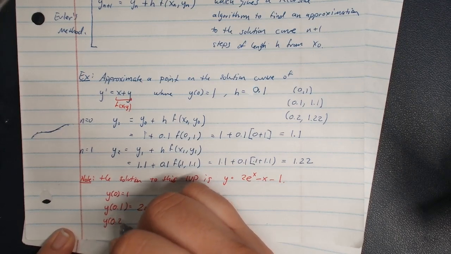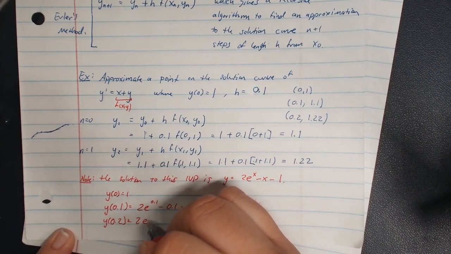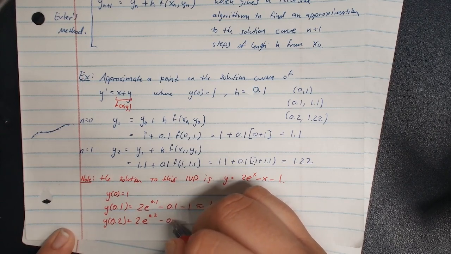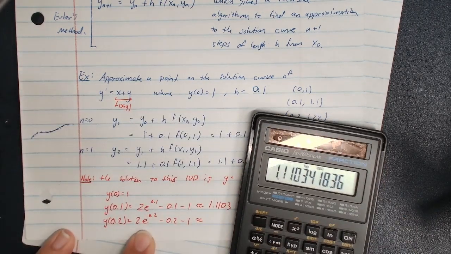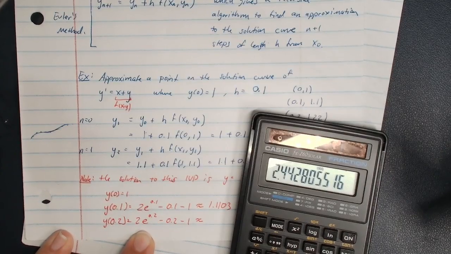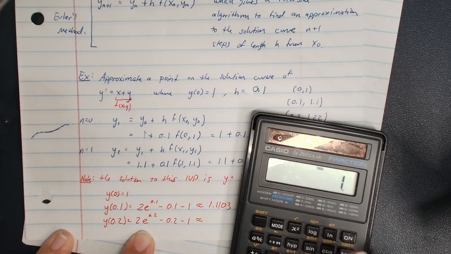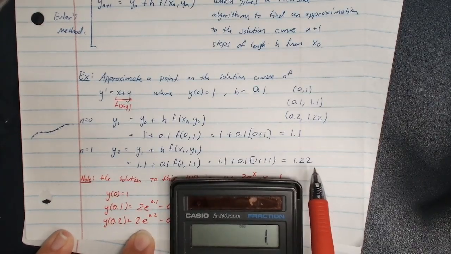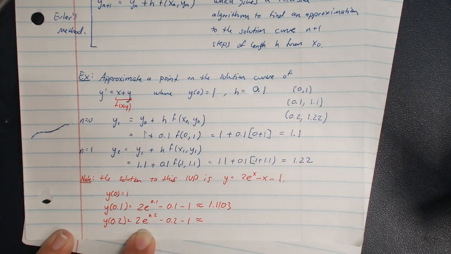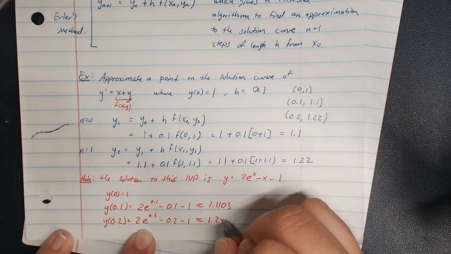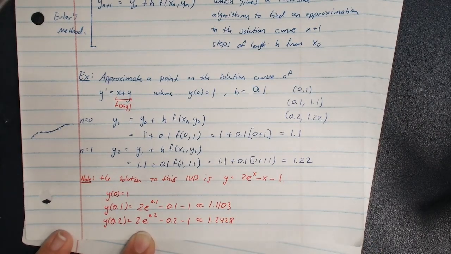If I plug in 0.2, it's going to be 2e to the 0.2 minus 0.2 minus 1. And that will be 0.2 exponentiated, times 2, minus 0.2, minus 1. From my approximation, I got 1.22. The actual answer is 1.2428. Which again, not great, but not bad at all.